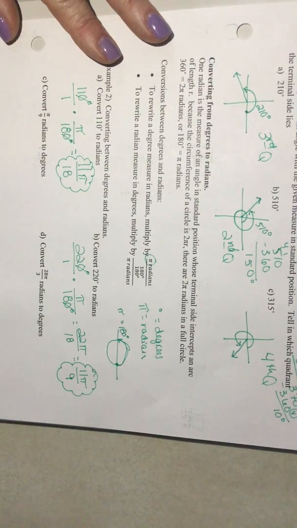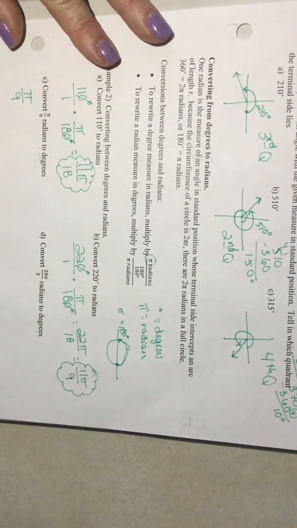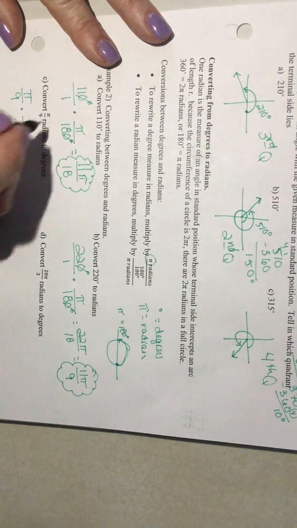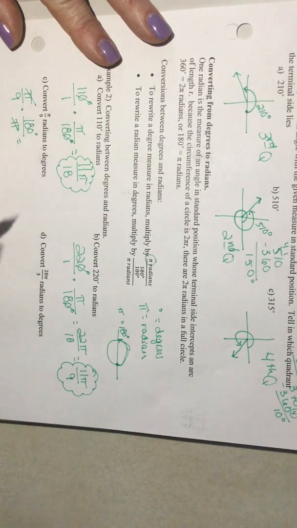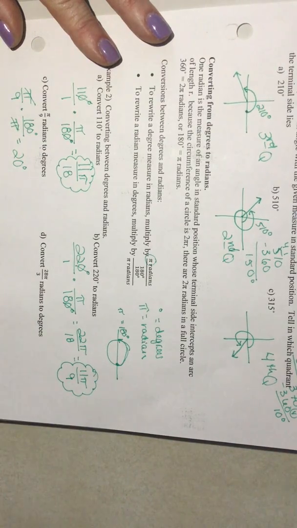Now I'm going to go from radians to degrees. I write down what I have. I've got pi over 9. Pi is in the numerator. Pi needs to go in the denominator. And 180 is on top. Pi's cancel. Now you can pull your calculator out if you want to. 180 divided by 9 is nothing more than 20 degrees.